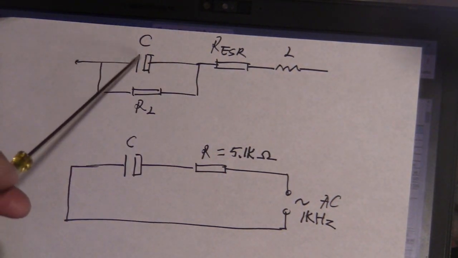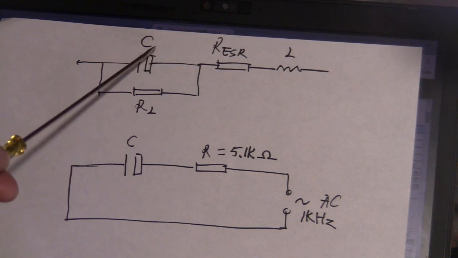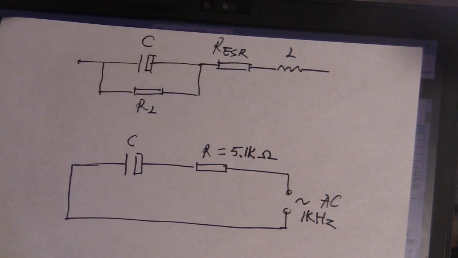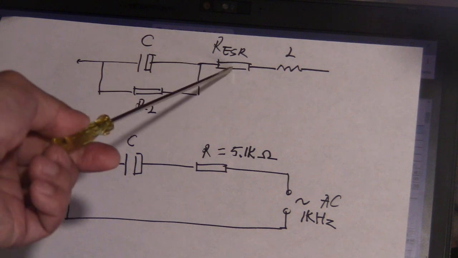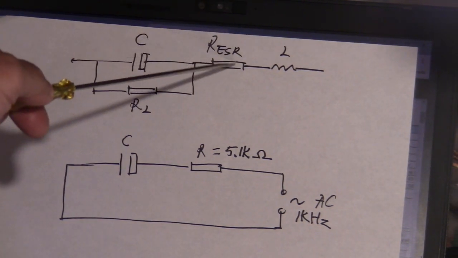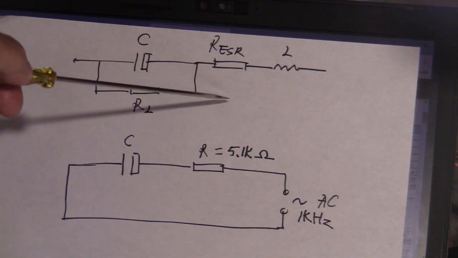But because of this ESR and the capacitor's reactance, they both are related to the frequency. And that ESR makes some voltage drop in here.